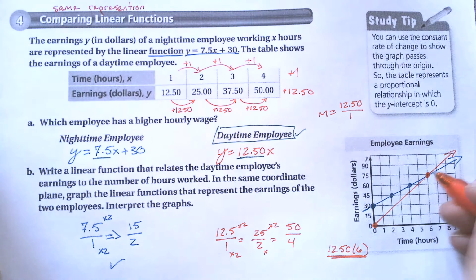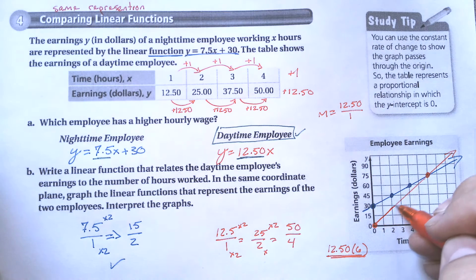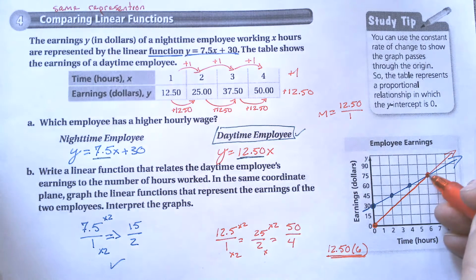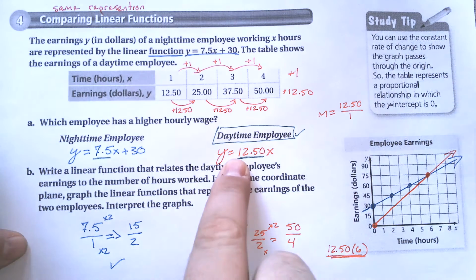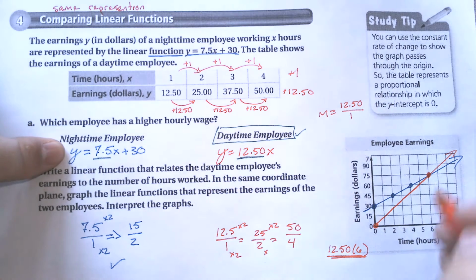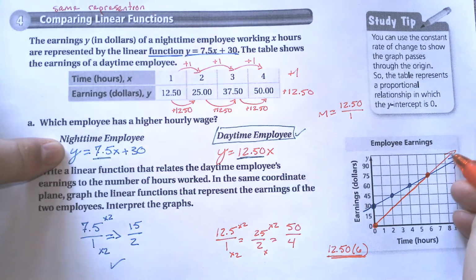The orange graph being below the blue graph means I'm making less all the way through, every second of every minute of every hour, until I hit 6 hours. Then I'm going to be making the exact same amount with this pay during the daytime as I do at nighttime. After 6 hours, I'm actually making more than somebody working the night shift.